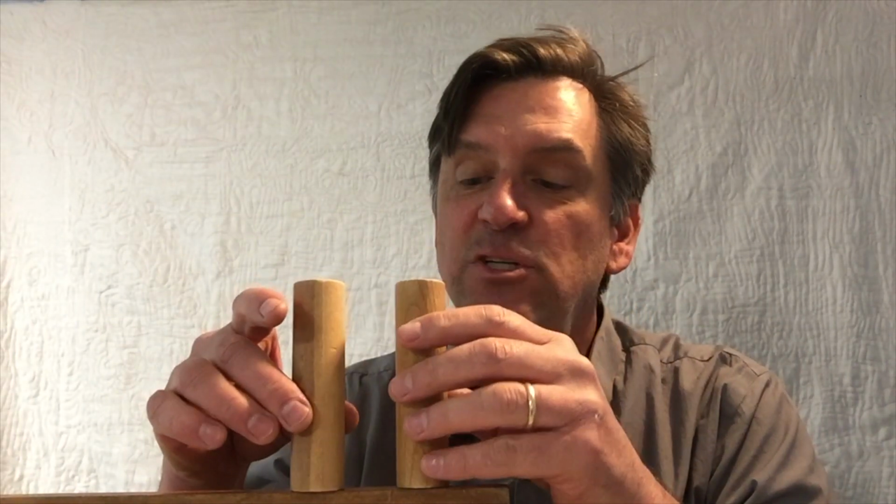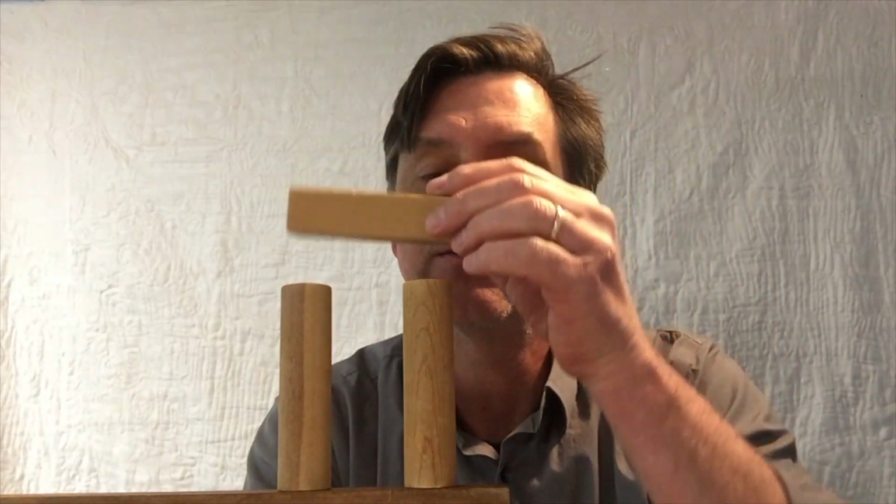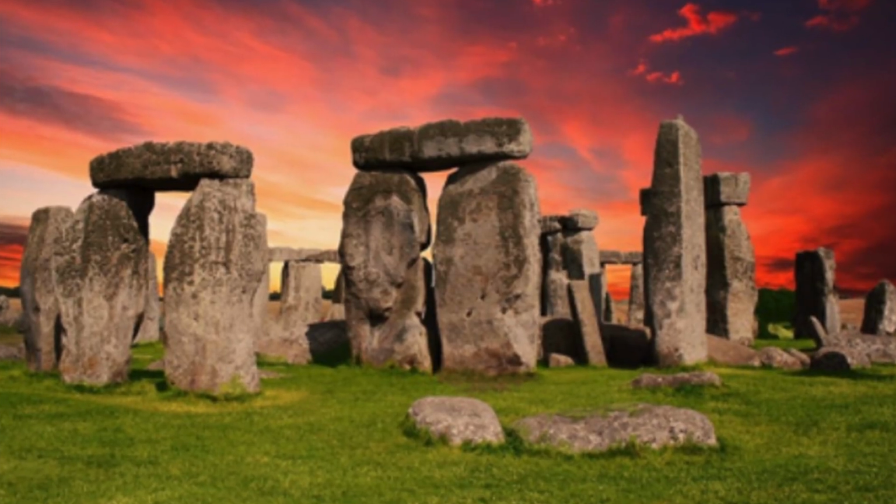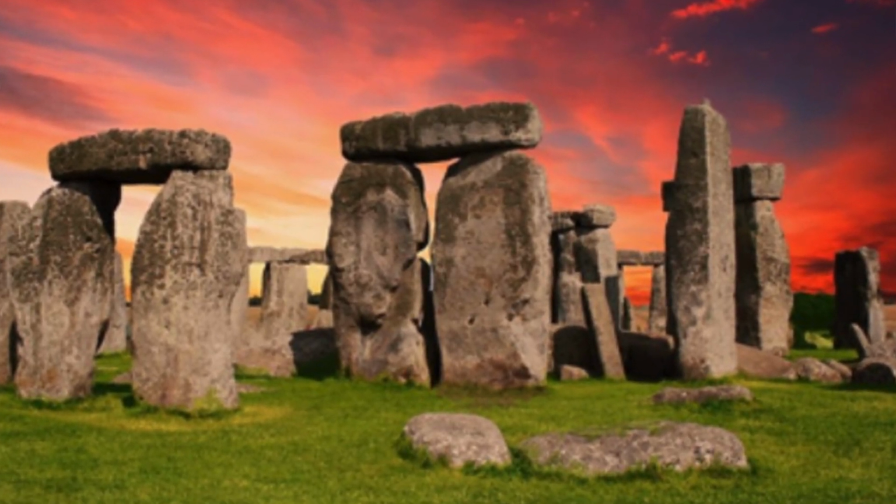When you have a post, it holds things up, but you normally need more than one post. So if you have two posts and you put a horizontal element across, it's called a lintel. Post and lintel. And if you look, it looks kind of familiar. Have you seen this before? Maybe in England at Stonehenge? So it's something that's been done for years and years and years.